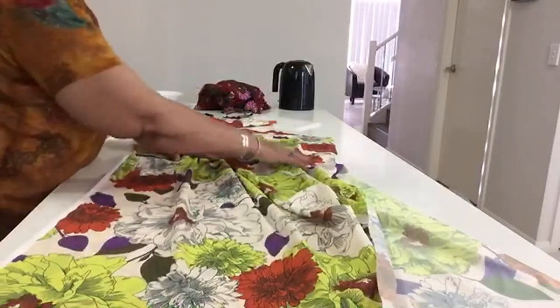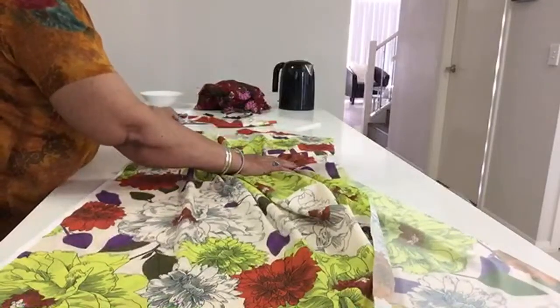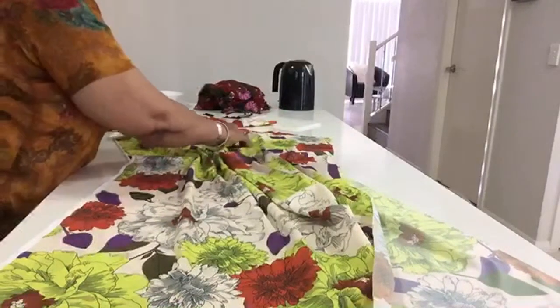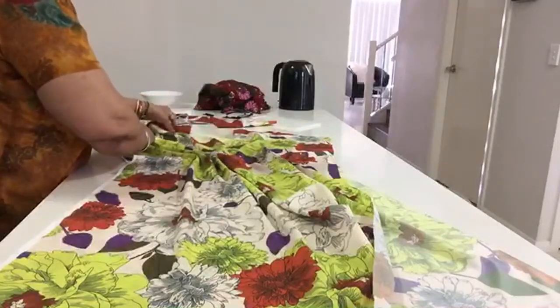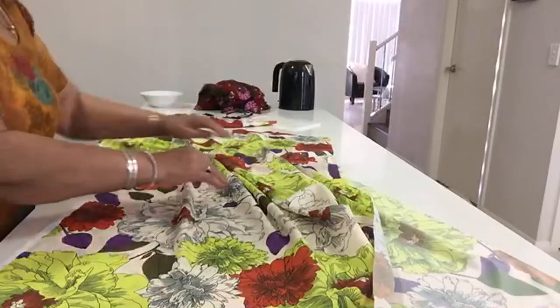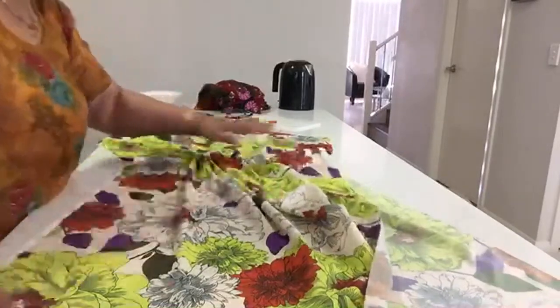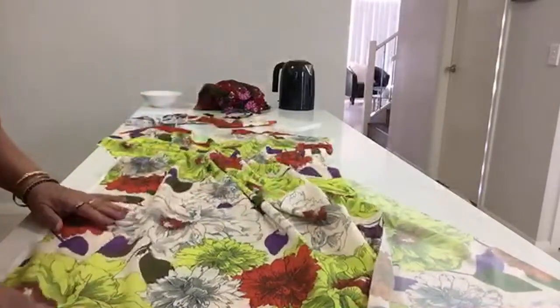And we will put elastic here and our dress will be ready.